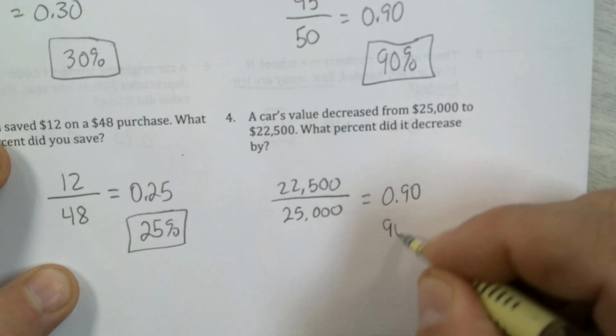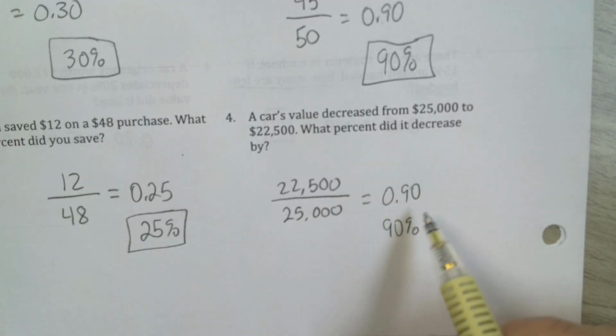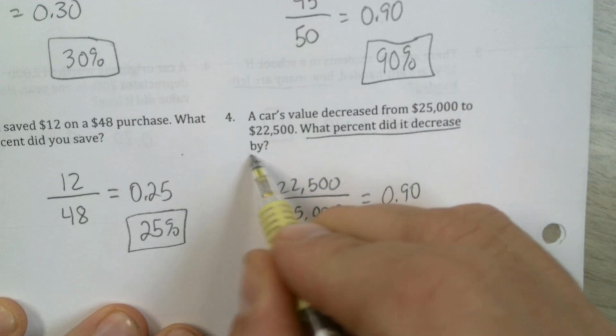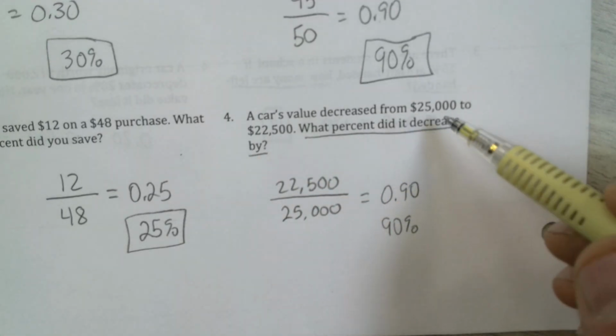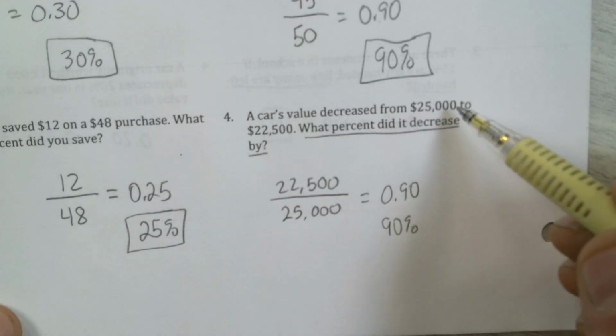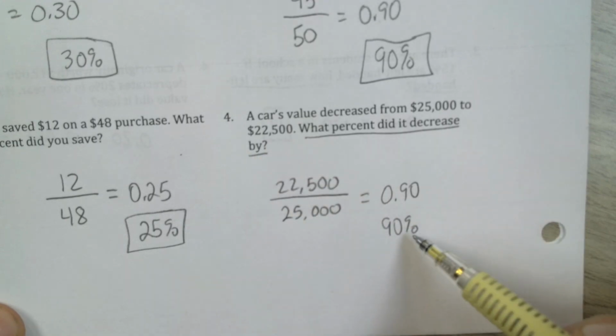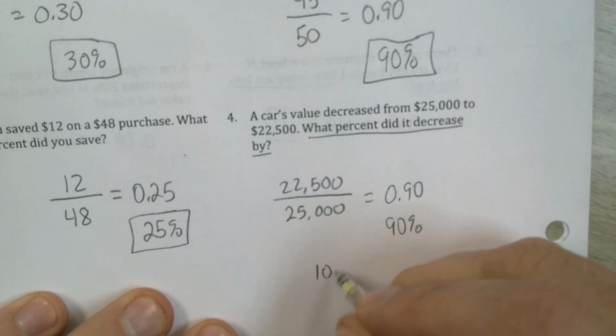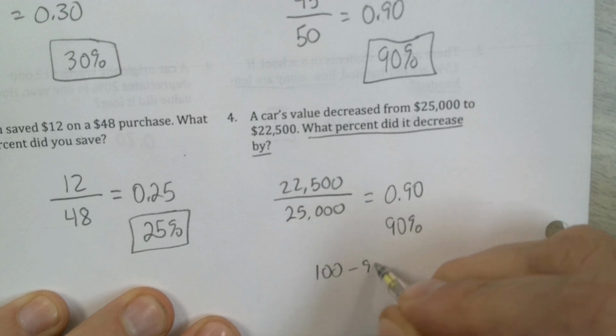So we want to be real careful on how this question is asked. This is how much the original value is. The question is, what percent did it decrease by? So if it was 25,000 and it's now this value, that means it's 90% of what it was. So you're going to have to take 100 minus 90.